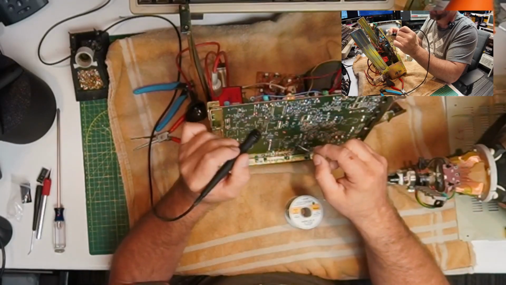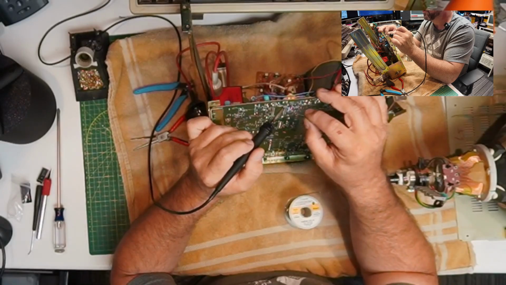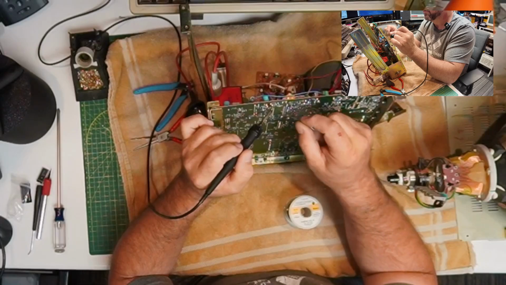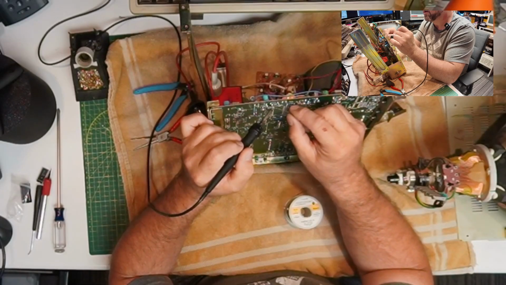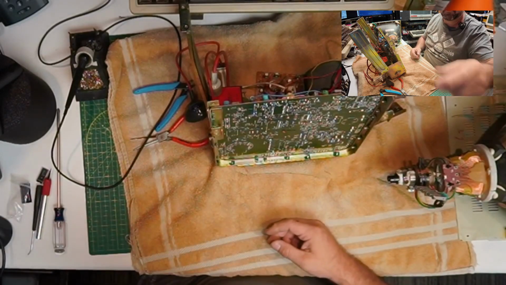I tack a couple of corners. That way it'll hold in there nice for me. I don't have to hold it, and then the other two corners, we can just solder away. Look at that. All right. And no pins were bent down in the soldering of this chip.